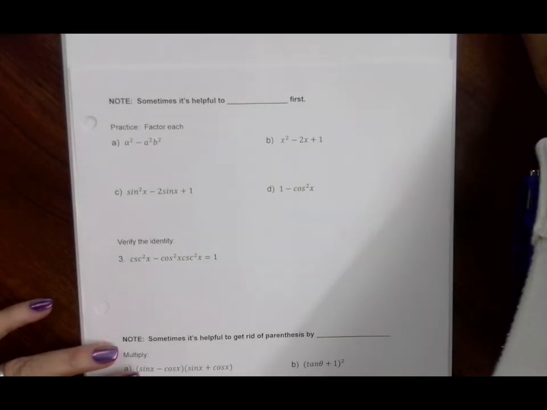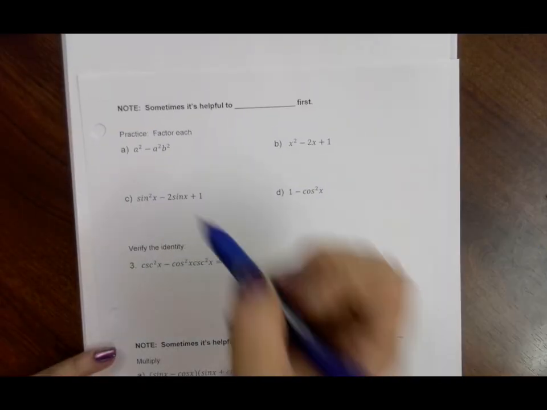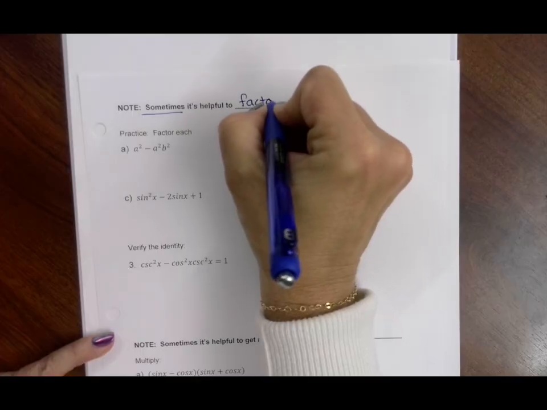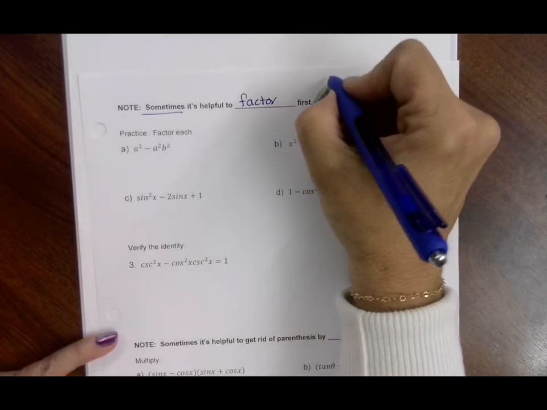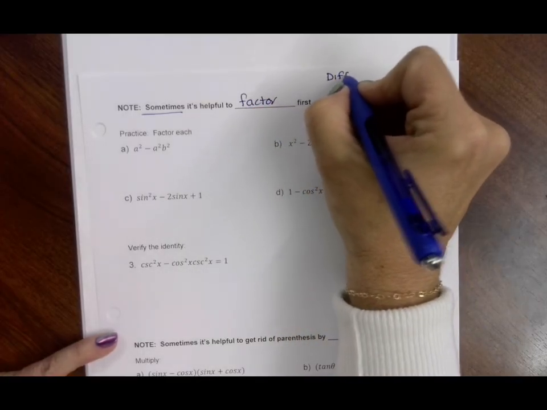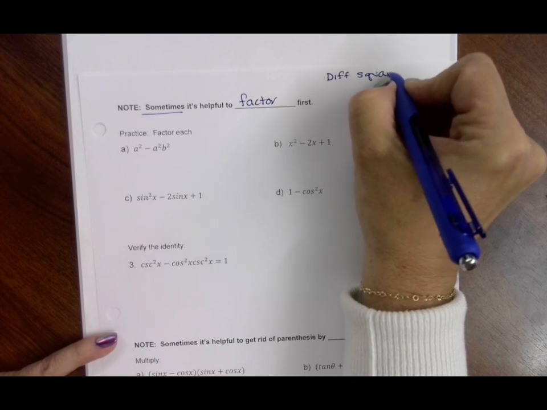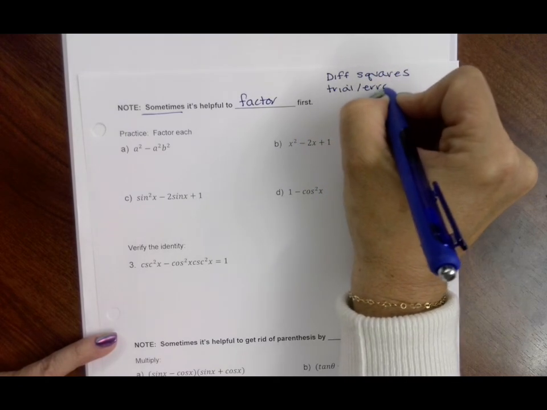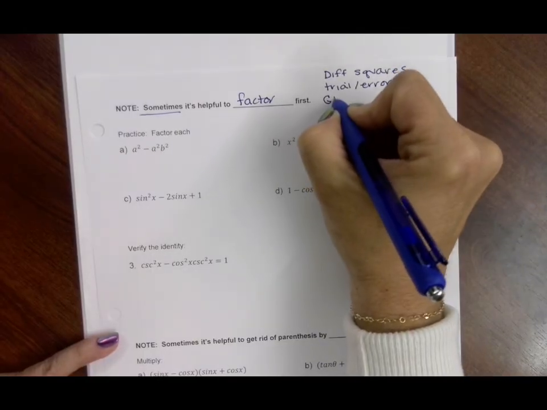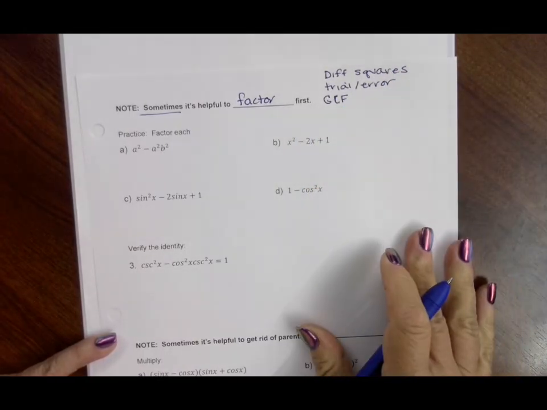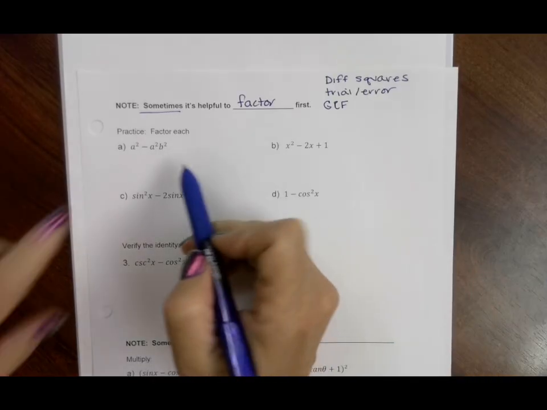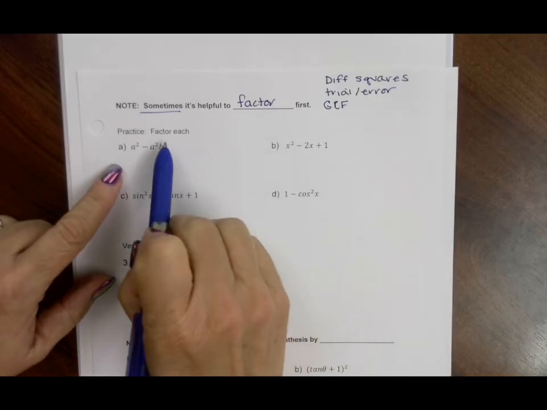Okay, let's keep going. So this says next time it's sometimes helpful to factor first. And we've seen this so far. We've seen a difference of squares. You're also going to have to do trial and error. And always the biggest one here is going to be GCF. So any of those might pop up as you do this. All right, so let's do a little practice first before we do this as an ID.